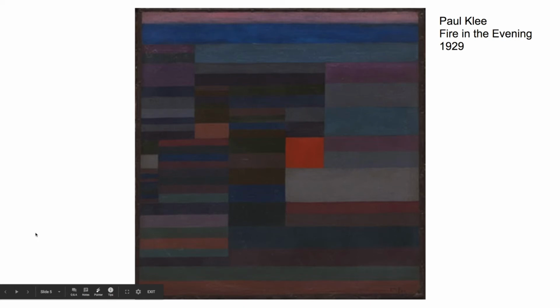Okay, here's a painting by Paul Klee called Fire in the Evening. Now, if I hadn't told you that this was a painting of fire in the evening, would you have known that for sure? Probably not, because this is an abstract painting. The artist here, what elements of art was he using?